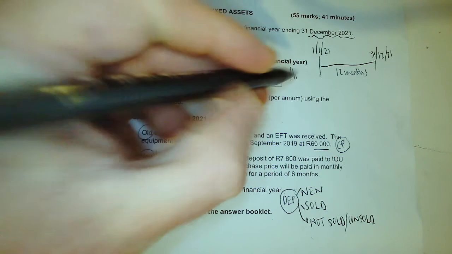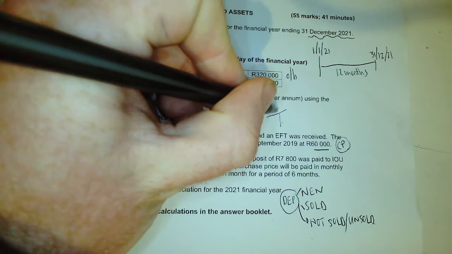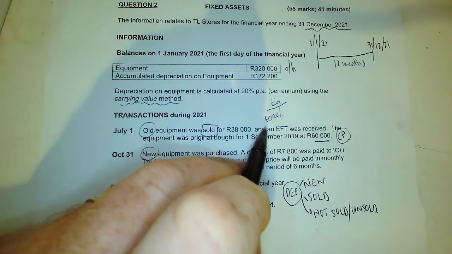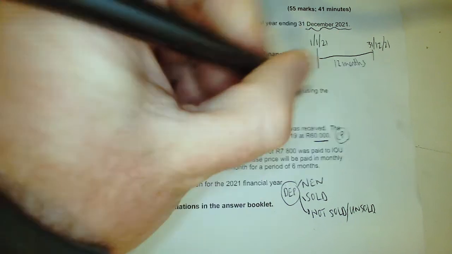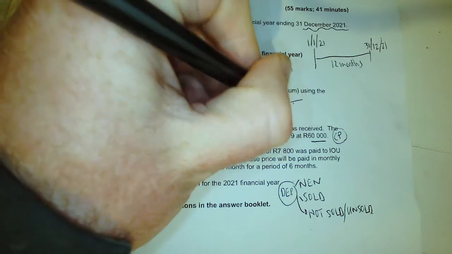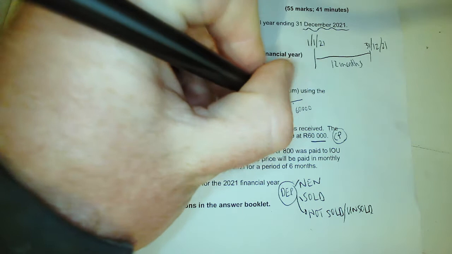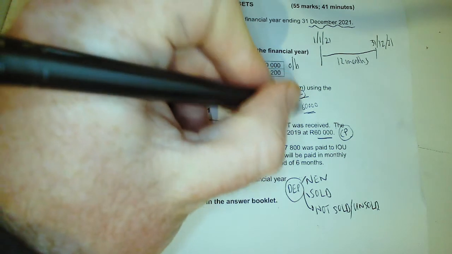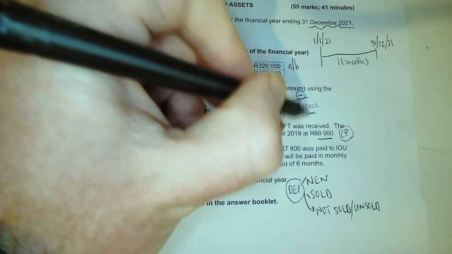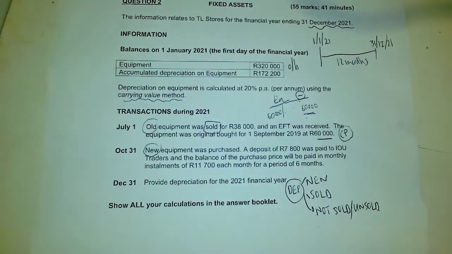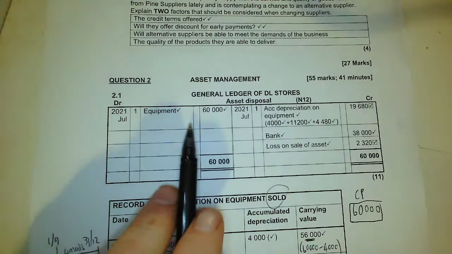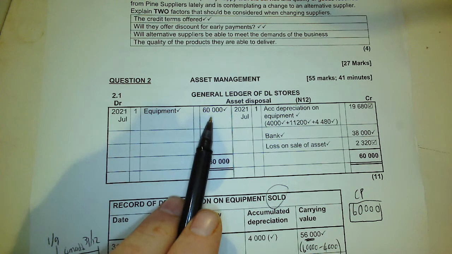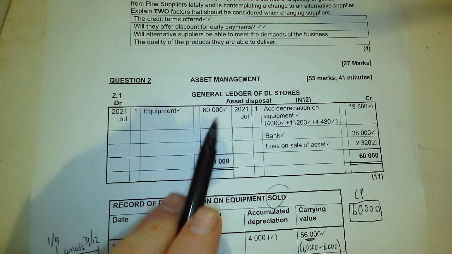If we are selling it, we definitely want to put that 60,000 on the credit side, because an asset decreases on the credit side. So if we are crediting equipment, we therefore need to debit asset disposal, which is our contra account. So credit equipment, debit asset disposal. So that's the 60,000 Rand.